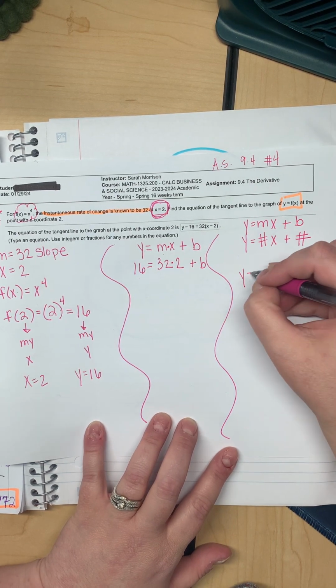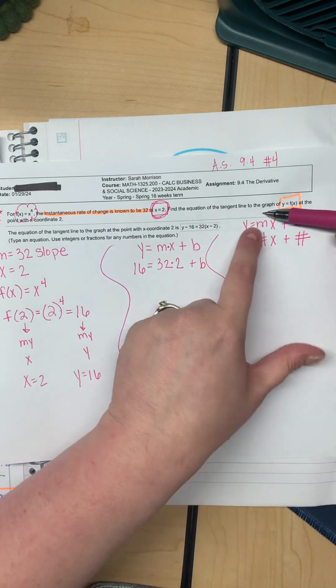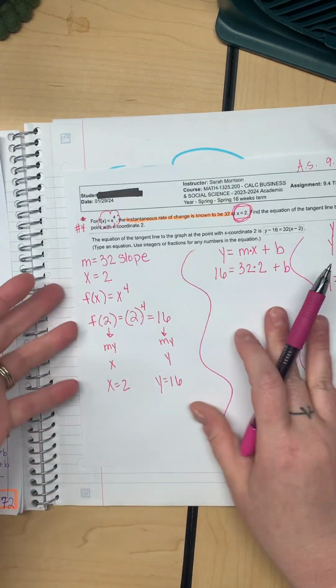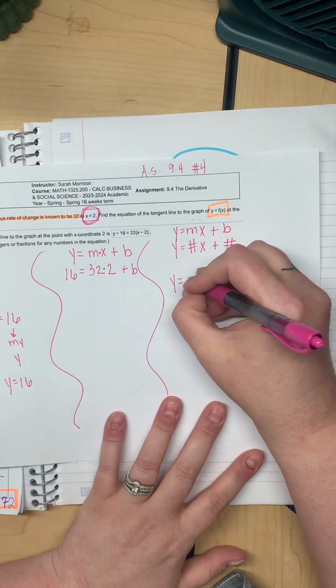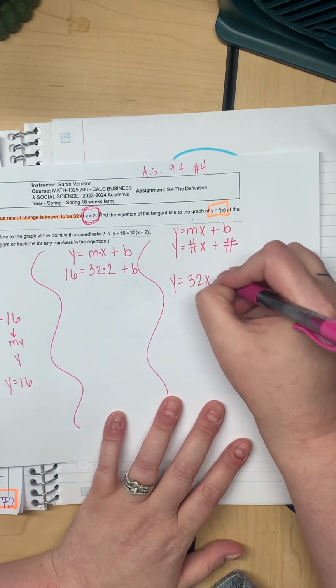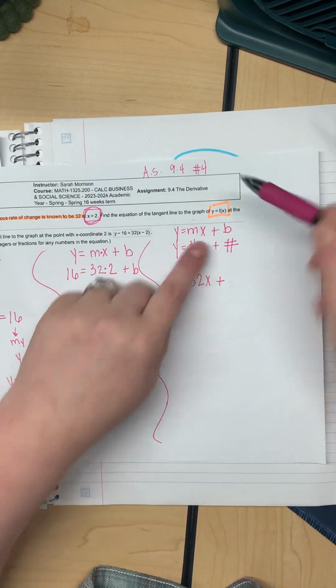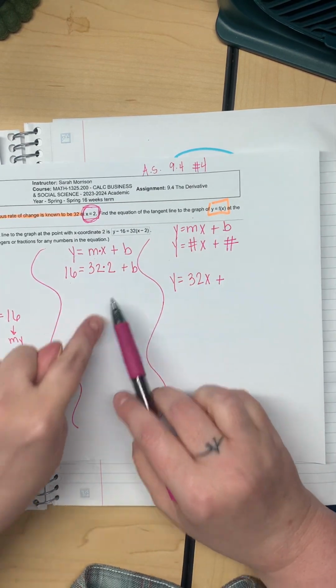Well, I know my m is 32. So 32x plus, but I don't know what this b is, but I can figure it out from this middle step.